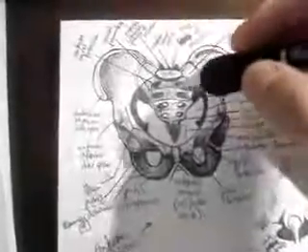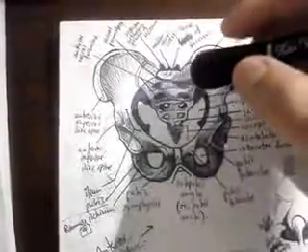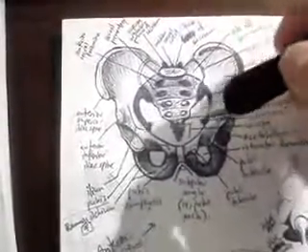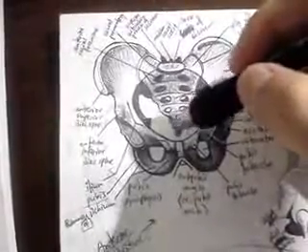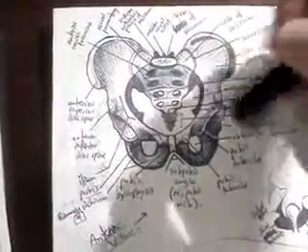The sacrum is actually a fusion of 5 bones, okay? 5 vertebral bones fused together to form the sacrum. The coccyx is a fusion of 4 bones, very small, but 4 bones fused together to form the coccyx.